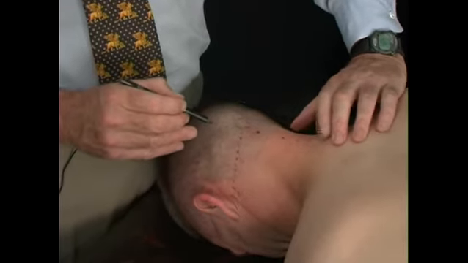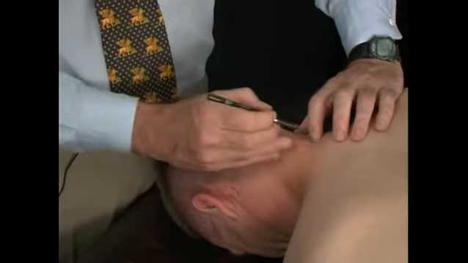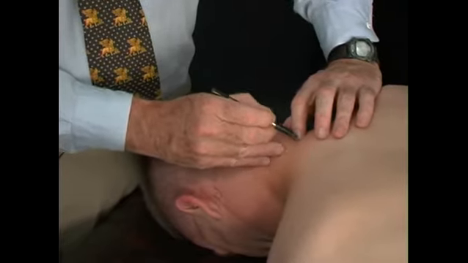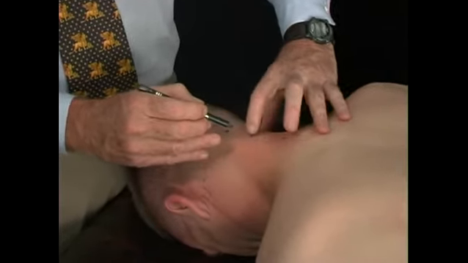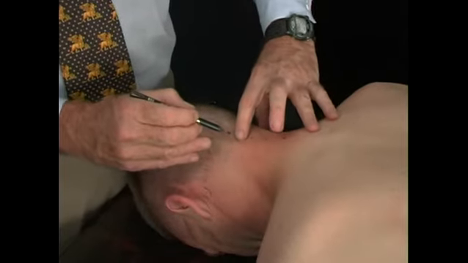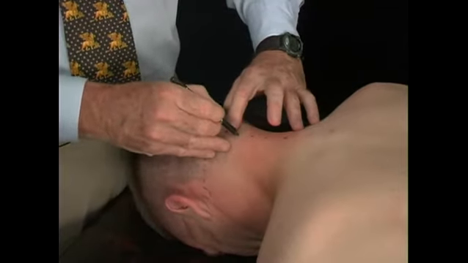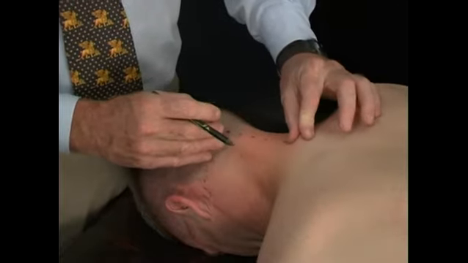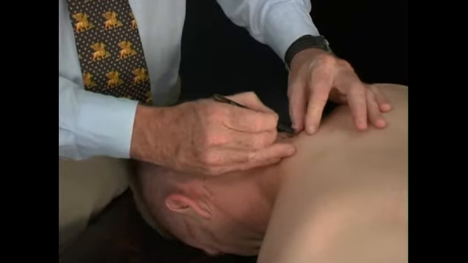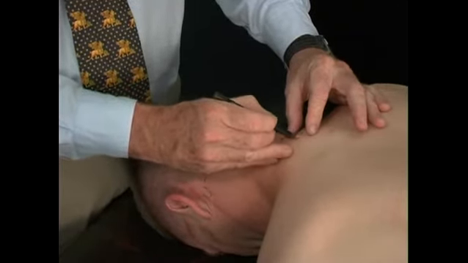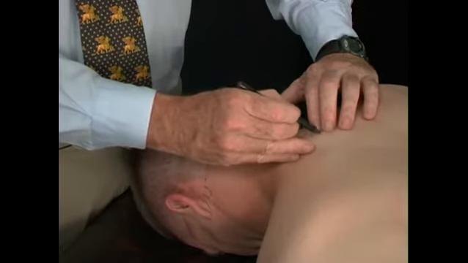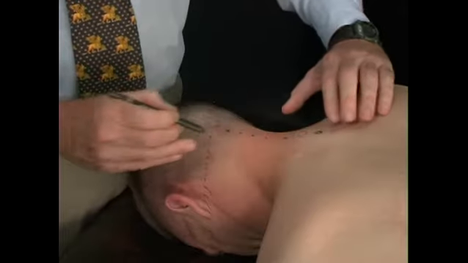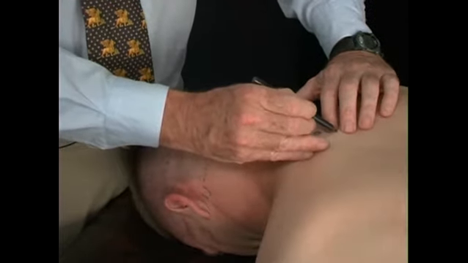And in this patient, I can feel a spinous process here, space there, feels like a process there, one there, and there's probably another one lying in here. And then this is a large prominent spinous process. We want to mark the spinous processes and the interspinous areas so that we know where we're going to be putting our needle.